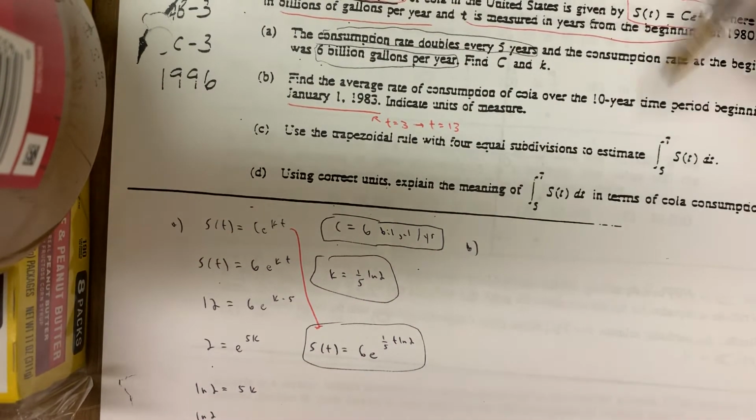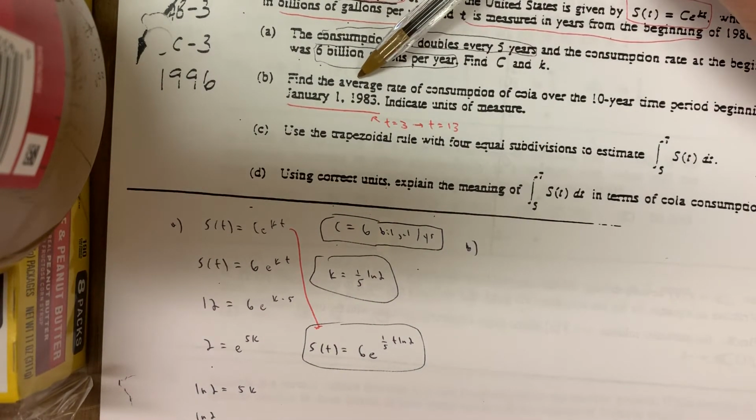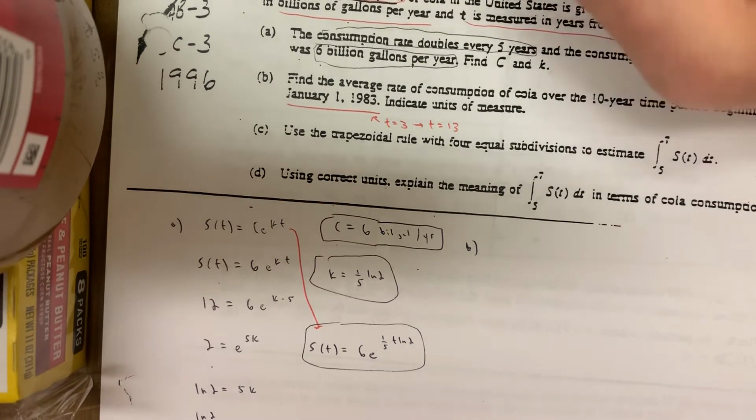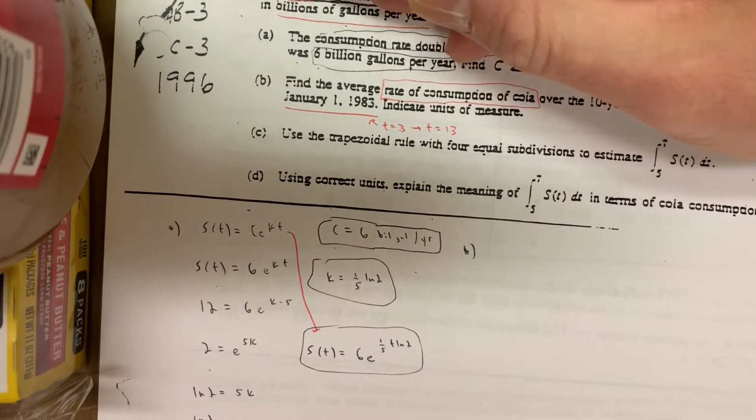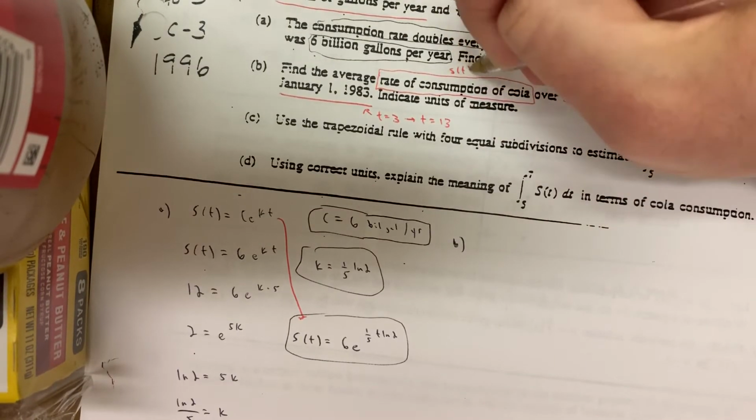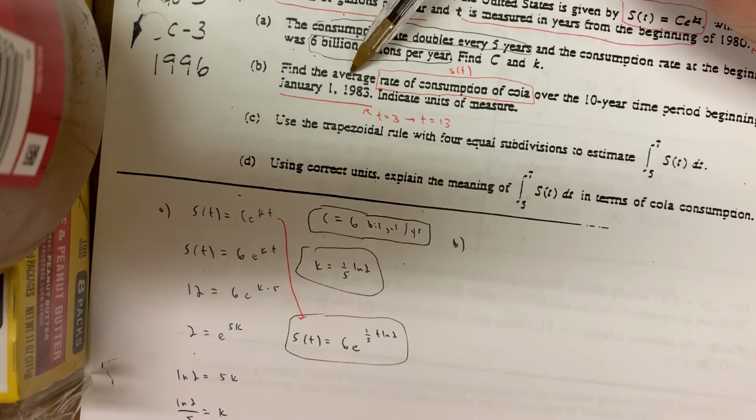Two ways to think about it. You might say the average rate of consumption of cola. People might think it's average rate of change. But believe it or not, S represents the rate of consumption of cola. The rate of consumption, that's S of t. So you really just want to find the average of S of t over the 10-year time period.